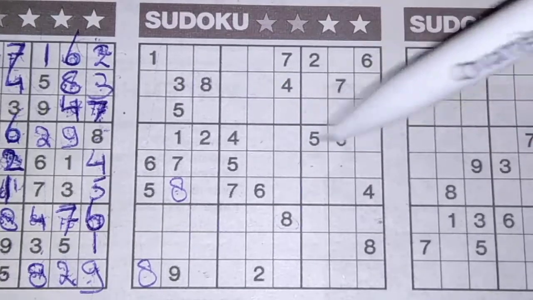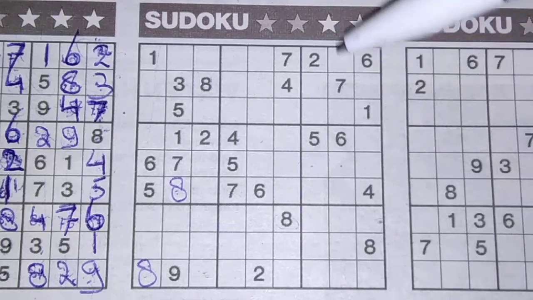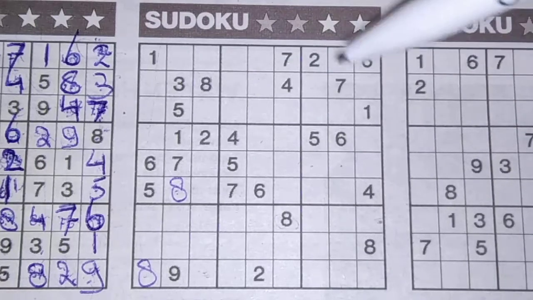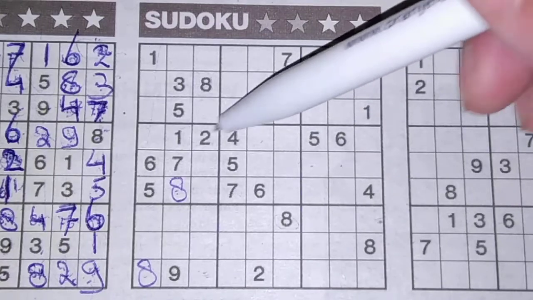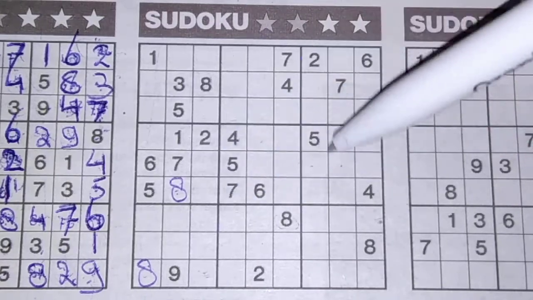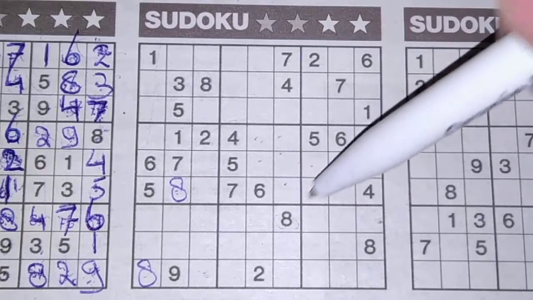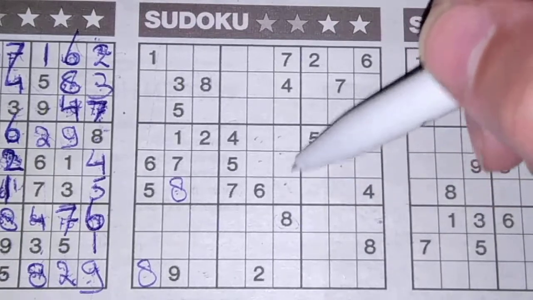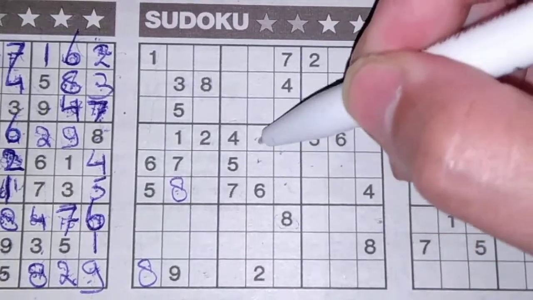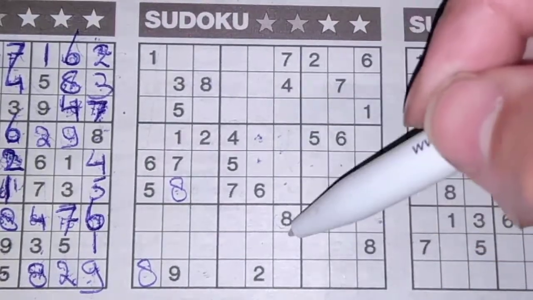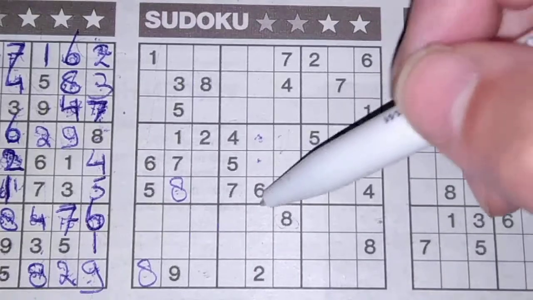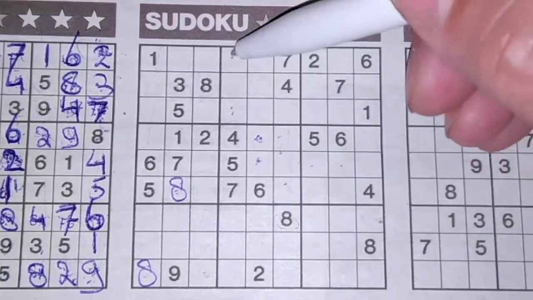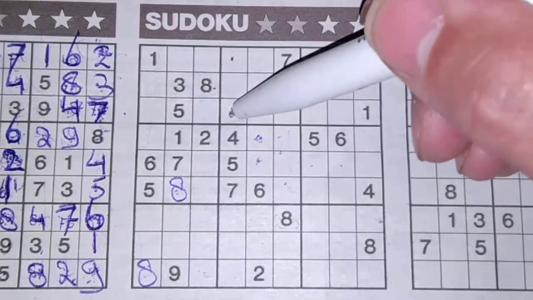Let me see how I can solve this. This big square has 5 missing numbers. One of the missing numbers is an 8. We have an 8 here, so no 8 in these 3 boxes. So the 8 could be here or could be there. That means 8 in this column, 8 in the middle column. So in that column, the only two places for the 8 should be here or there. We have an 8 here.